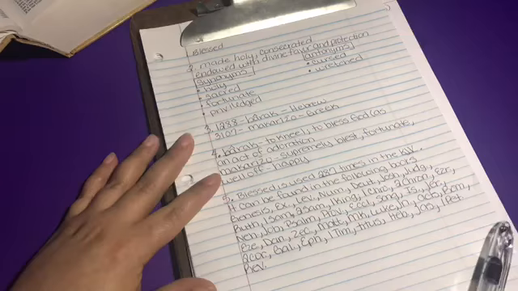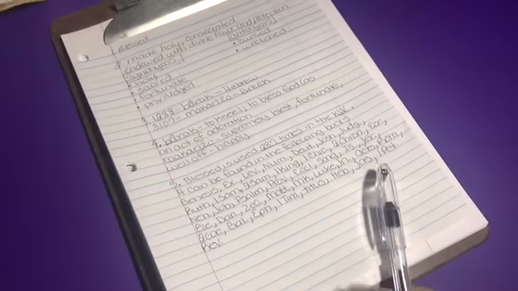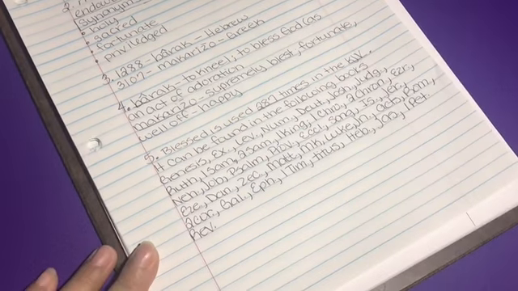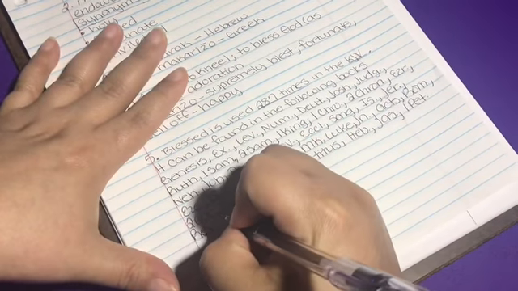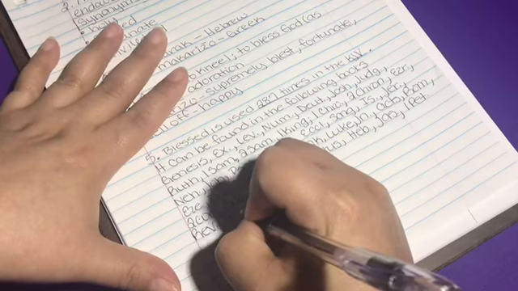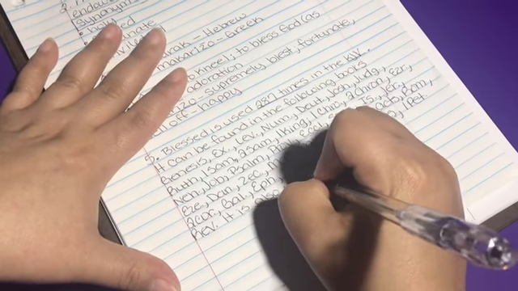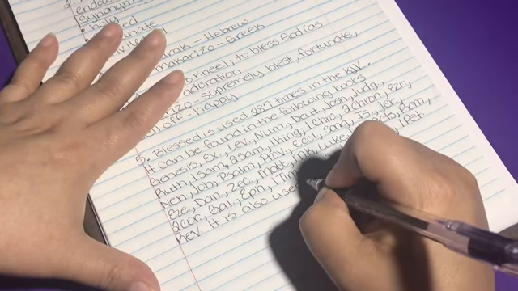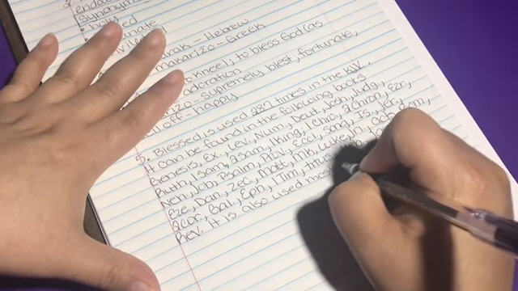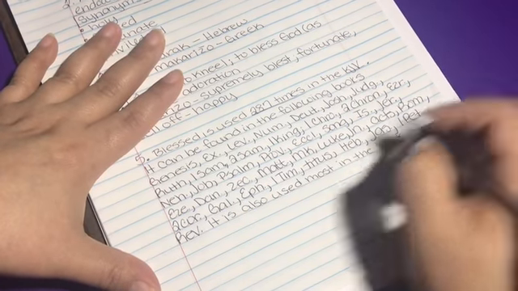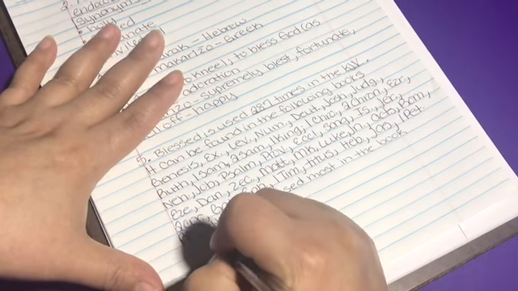So then you go back to your paper and you're going to write, and I hope you guys can see that. Let me zoom in for you. It is also used most in the book of Psalms.